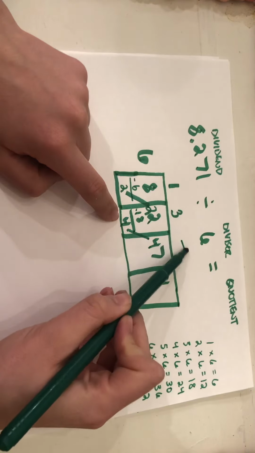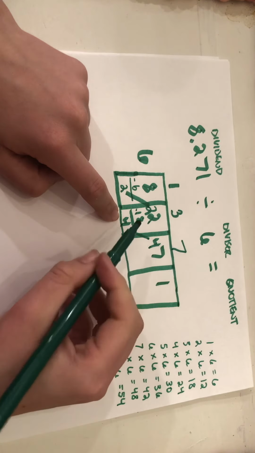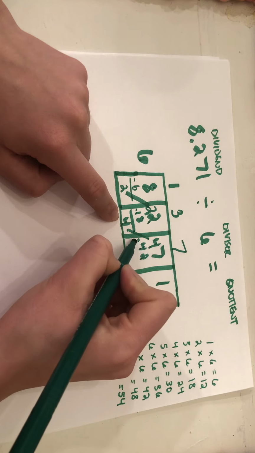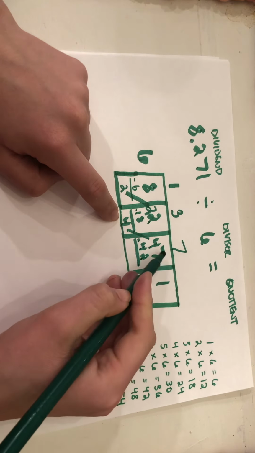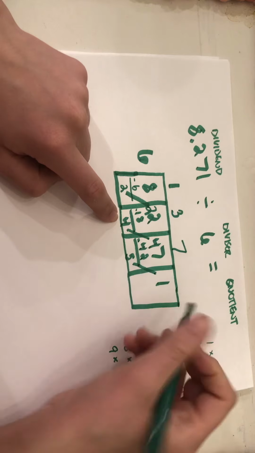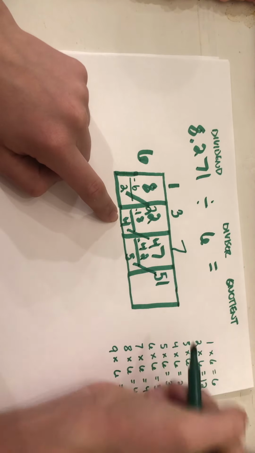So our 7 goes on top. 7 times 6 is 42, and we're going to find the difference. So 47 minus 42 is 5. So again, we've got a 5 left over, so we're going to push it to our next box, which makes our next box 51.